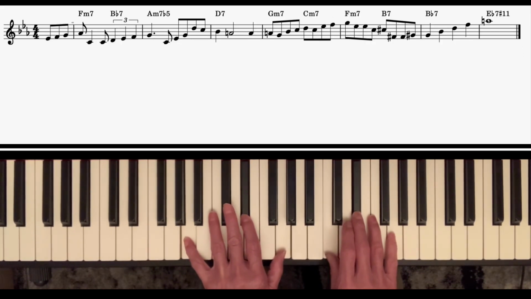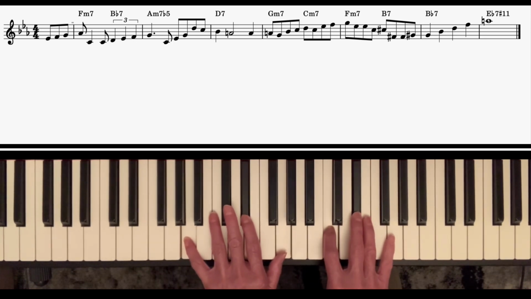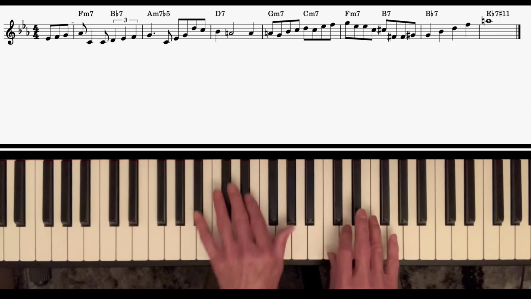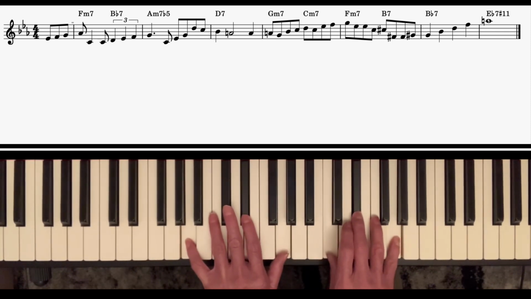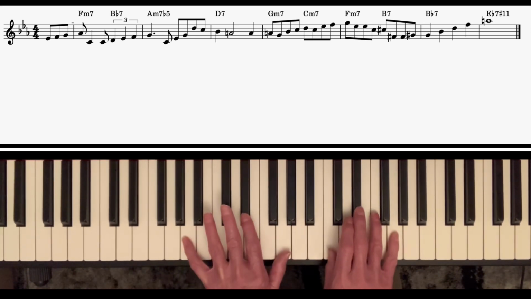Now, having decided on that chord, I changed the melody note. Instead of E flat, I went up to G, because I thought that just added to the element of surprise. Now, having decided on that chord, I've then got to find a way back to the tonic.